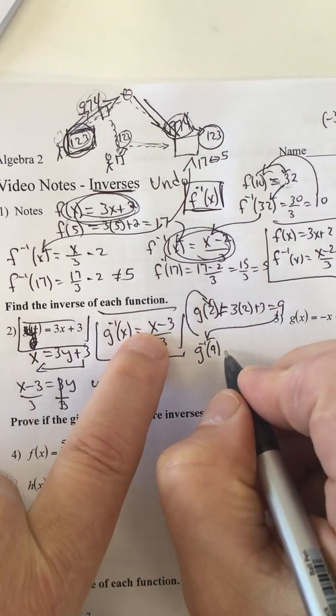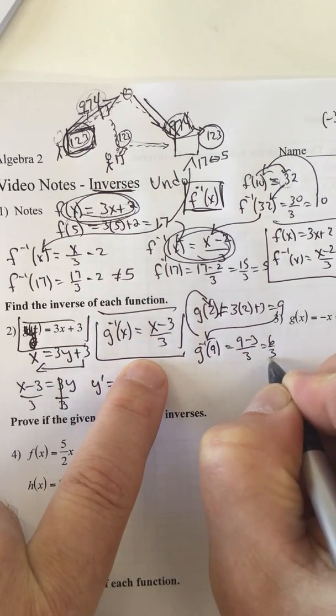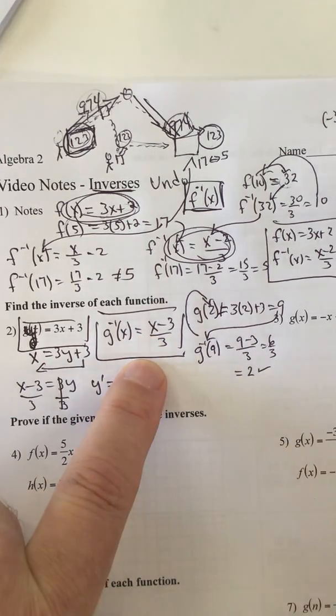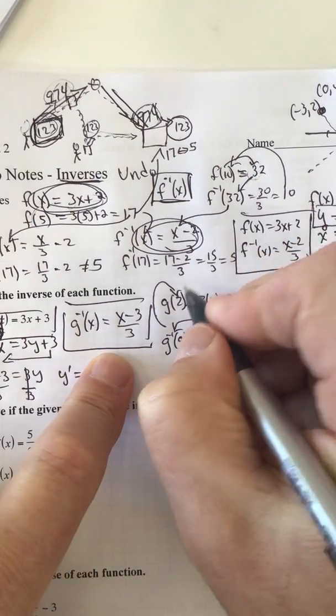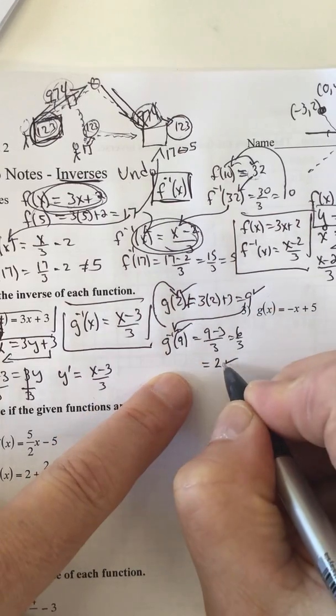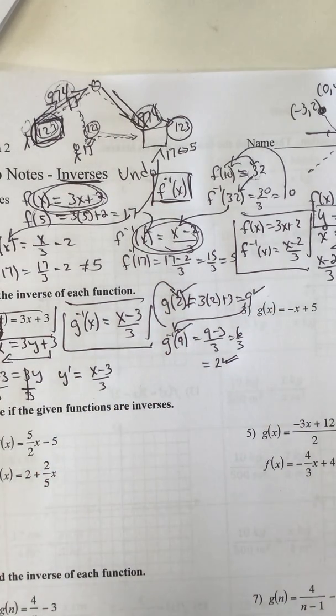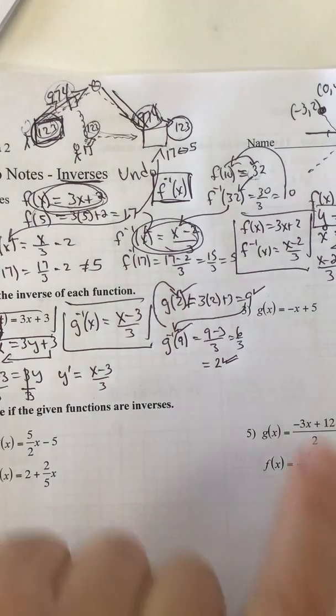Okay, so if I stick 9 right there, it's 9 minus 3 over 3, which is 6 over 3, which sure enough is 2. That's a little way to kind of check. Pick any number, get the scramble, put the scramble in, you should get the original number back. So you can always check yourself, and if that doesn't work, then you made some kind of a mistake.